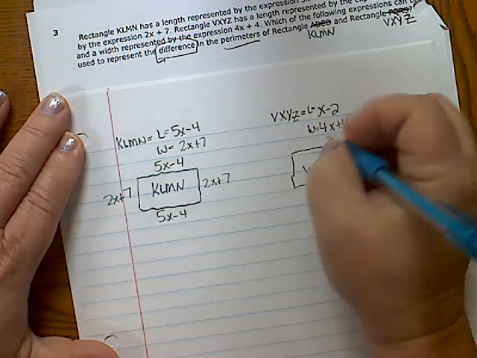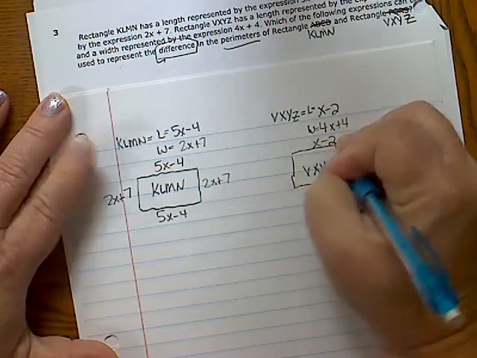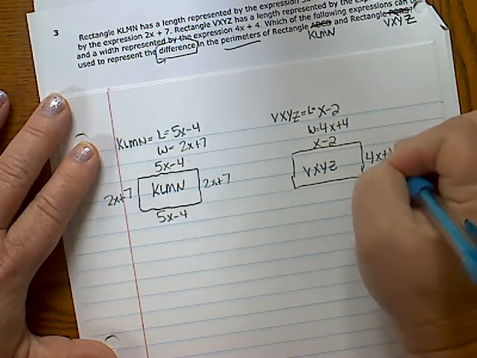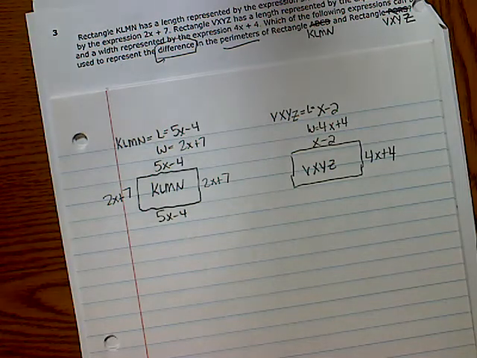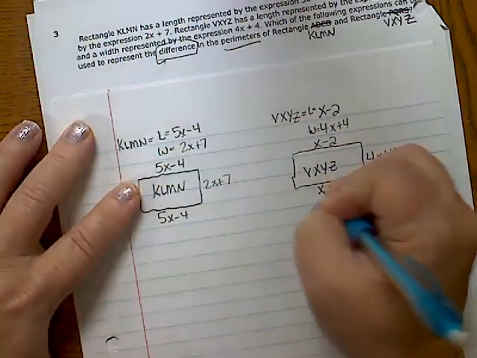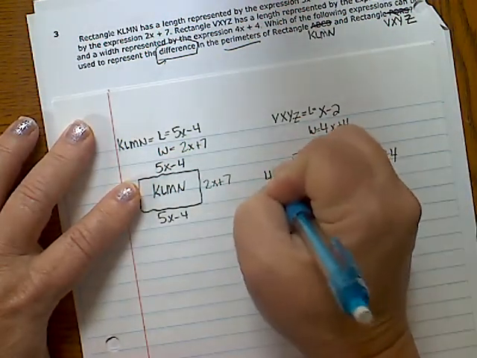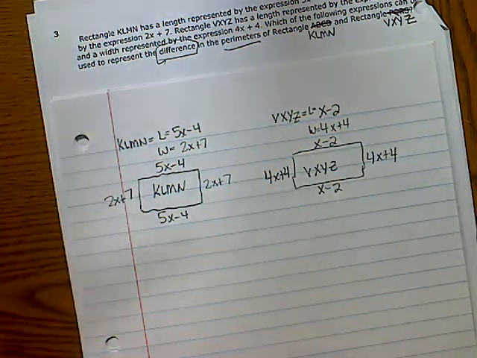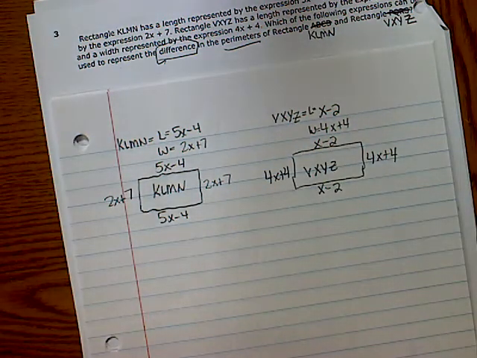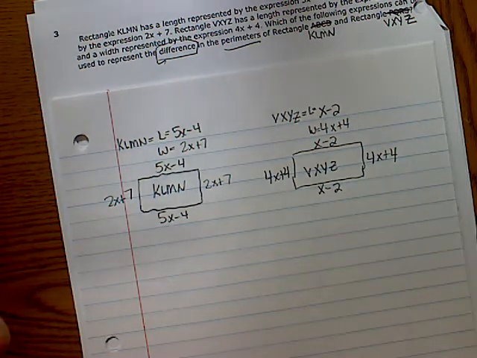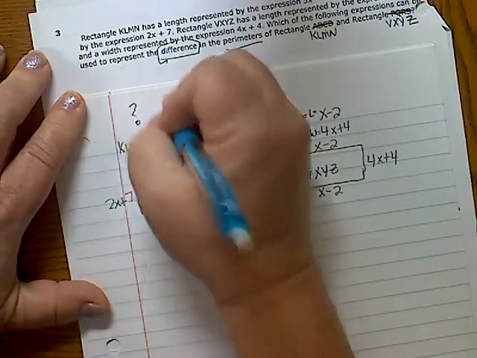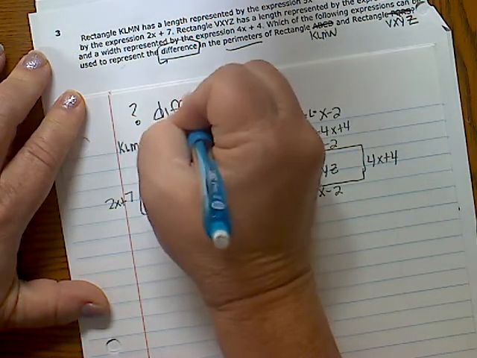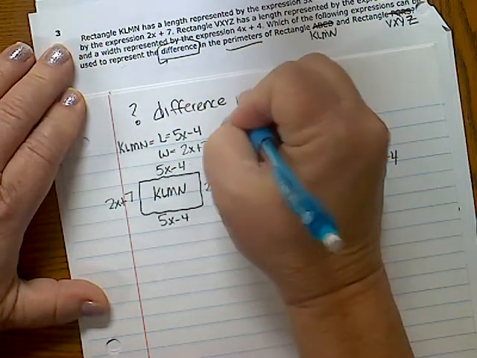All right, so then here is rectangle VXYZ, and I've got a length of x minus 2, a width of 4x plus 4, and if I only write that, when I go to do my problem, it's very easy for me to forget that I also have another x minus 2 and a 4x plus 4. Okay? These are complicated, more than one step problems, and so you really want to know what you're doing here. The other thing is the question. So the question was the difference in the perimeters.